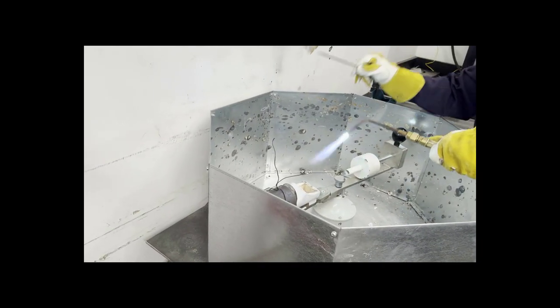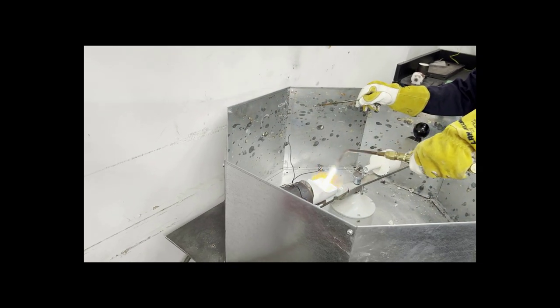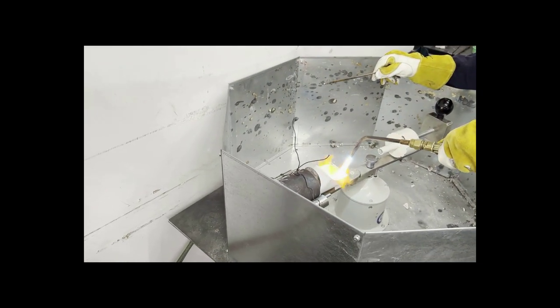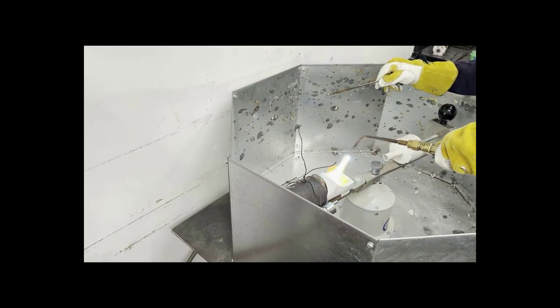You be over here to stir, and I'd be eating. Silver is really fast, so.